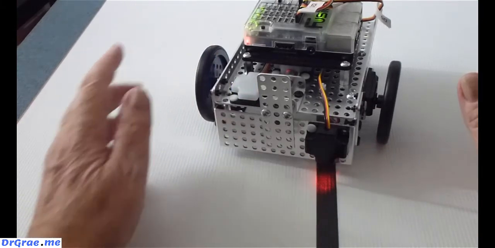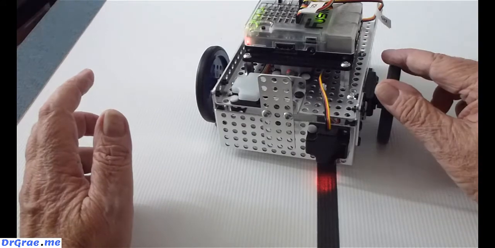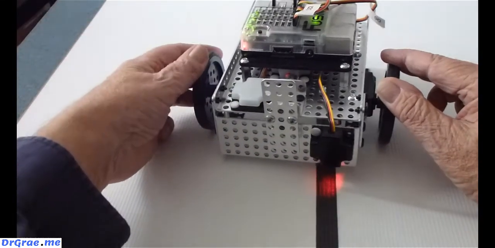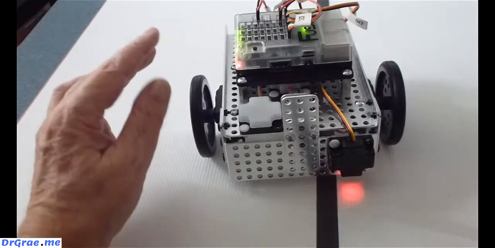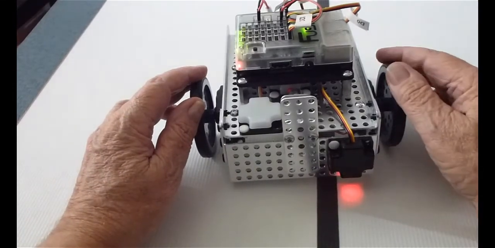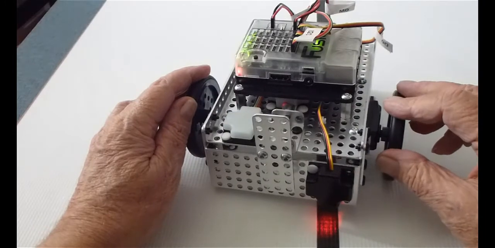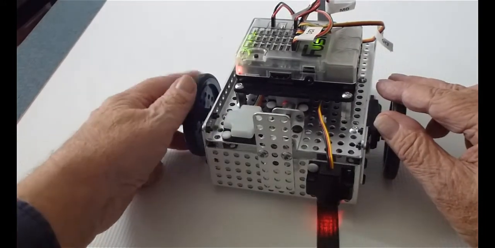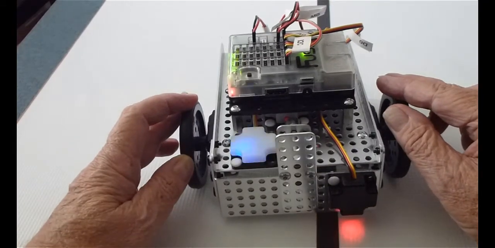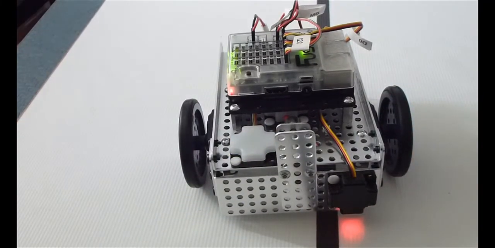It now knows it's over the black part of the line. We can stop this motor and this one will go, and it's back over the white part of the line again. We can stop this motor and this will go back over the black part of the line again. And we stop this motor and it will be back to the white part again. It'll follow down the edge of a line this way.